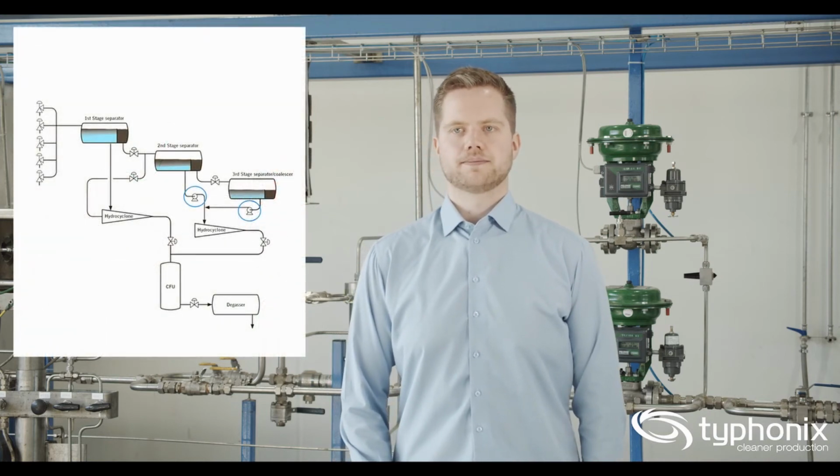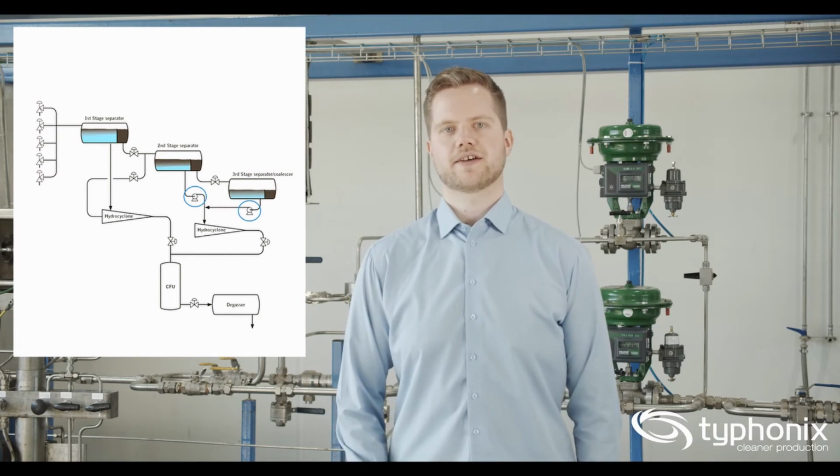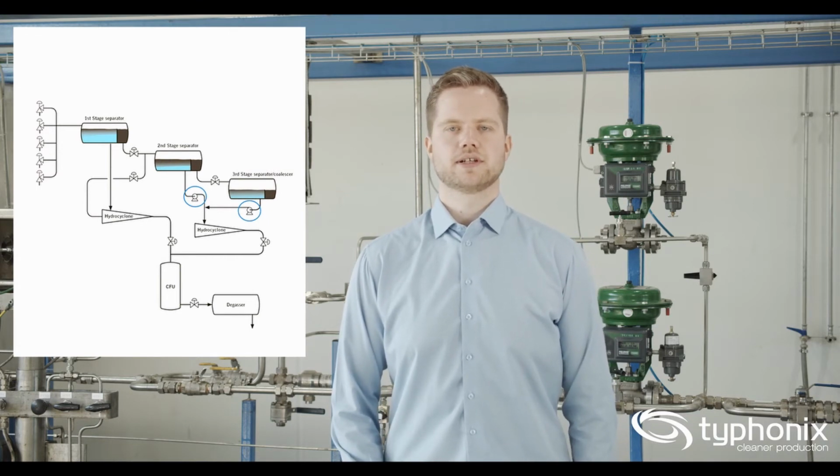Pumps are often found to boost pressure for, for instance, hydrocyclones in this example. So in this case, the coalescing effect of the pump will have a direct effect on the separation efficiency of the hydrocyclone.